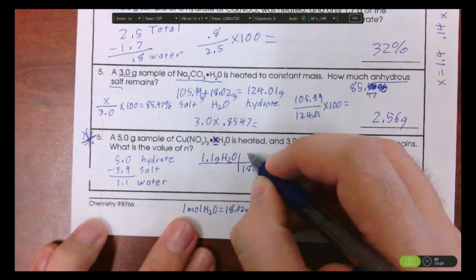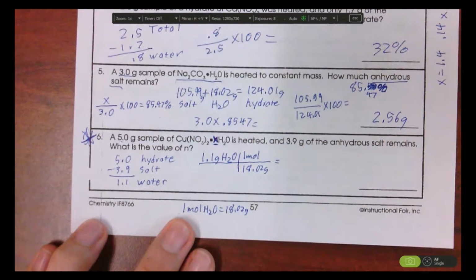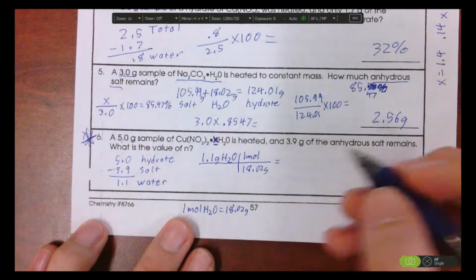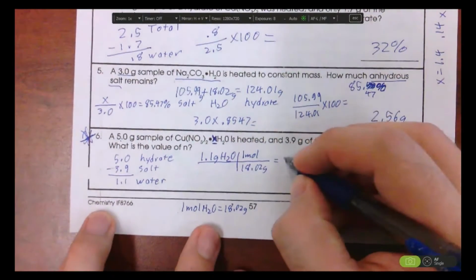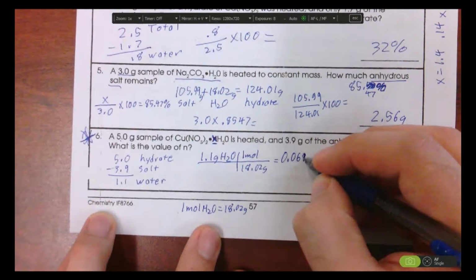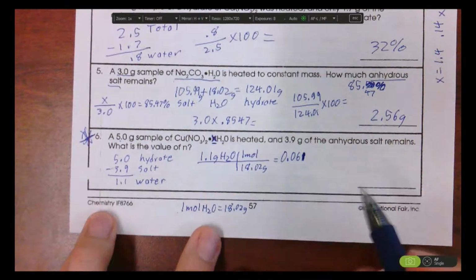2 grams. Then the 1 mole has to go on top. And so what we're doing is just like what we did yesterday and the day before. So basically 1.1 divided by that, you're going to get a decimal. Give me at least 2 whole digits that are non-zero. I got this. Yeah, I got that too.